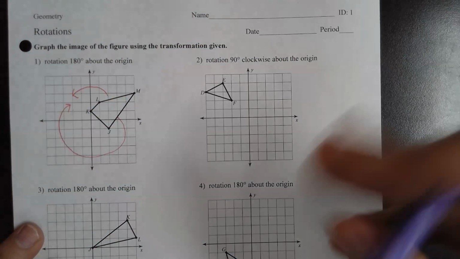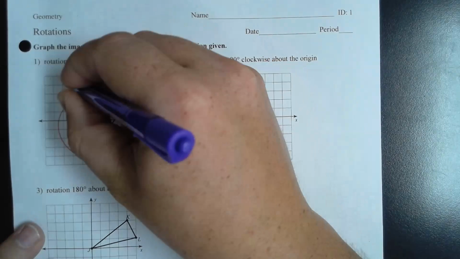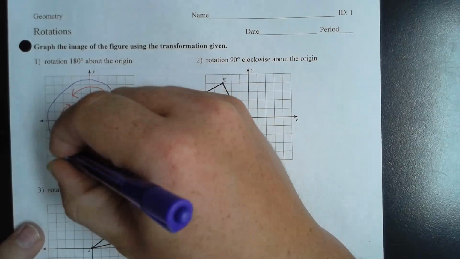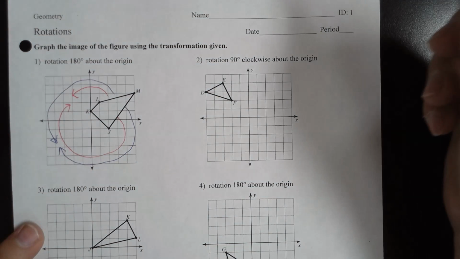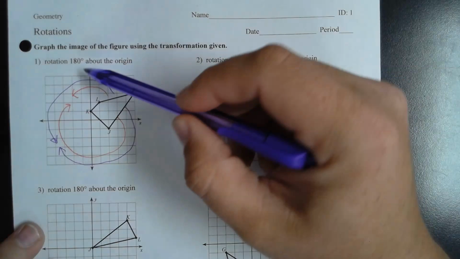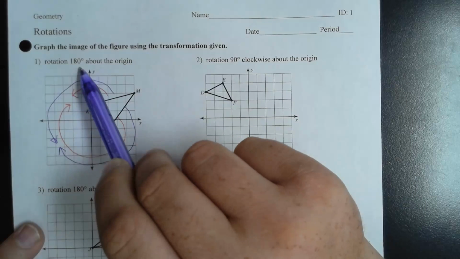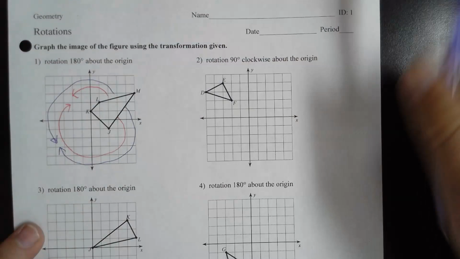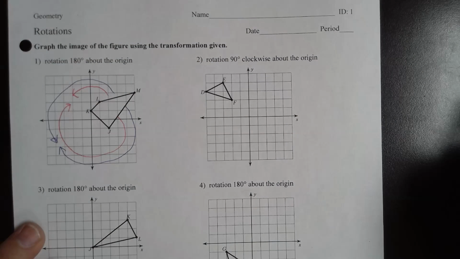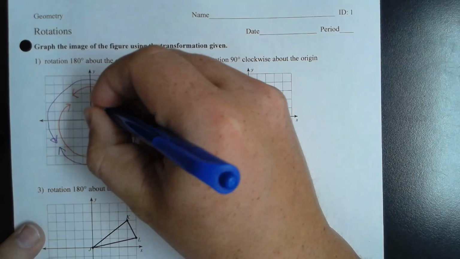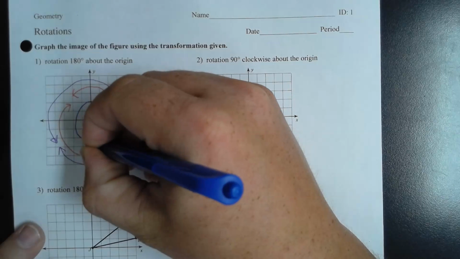So if we are going 180 degrees counterclockwise, that's going to be the same as 180 degrees clockwise. So with 180, whether we're going clockwise or counterclockwise, it's going to be the same thing. And most times, they're just going to say we're rotating 180 degrees because it doesn't matter whether it's clockwise or counterclockwise in that situation. The same way, if we're going 90 degrees clockwise, that's the same as going 270 degrees counterclockwise.